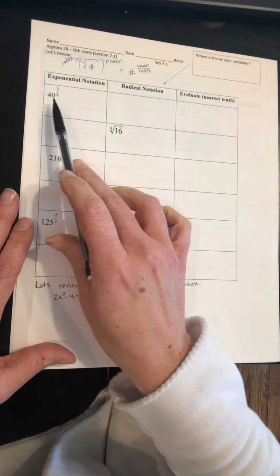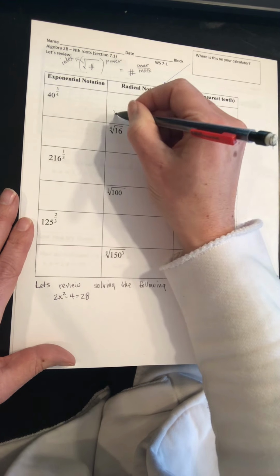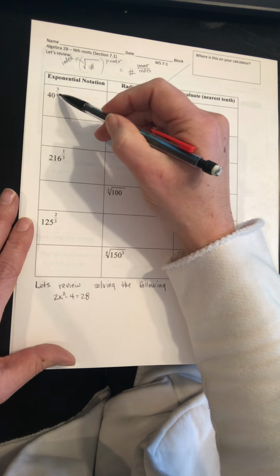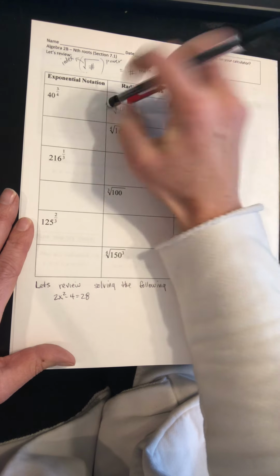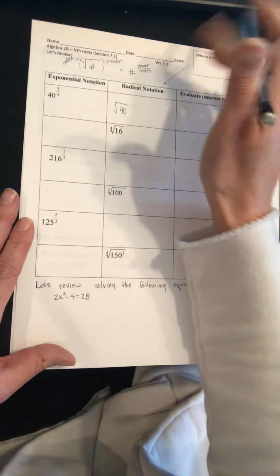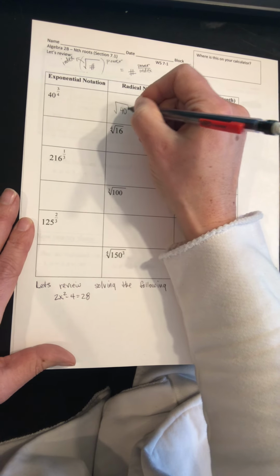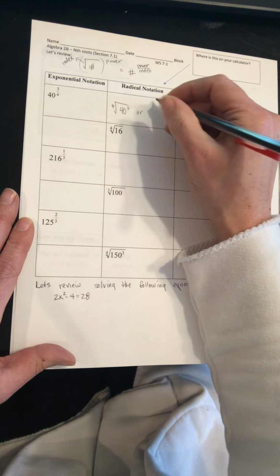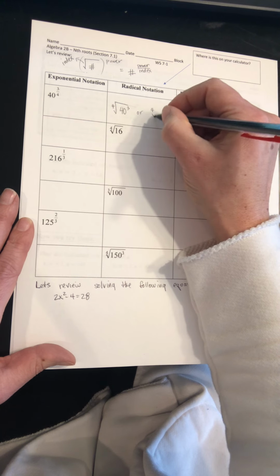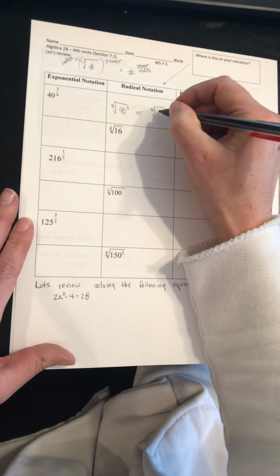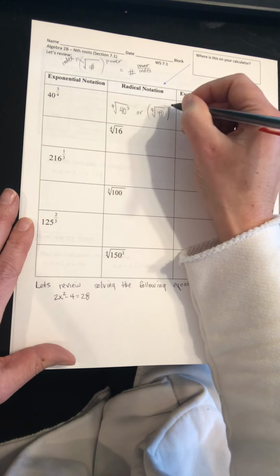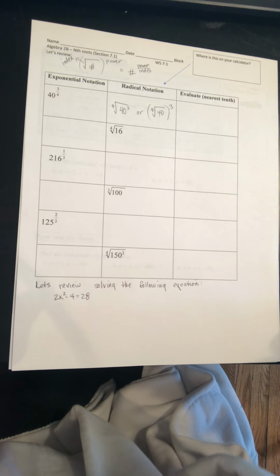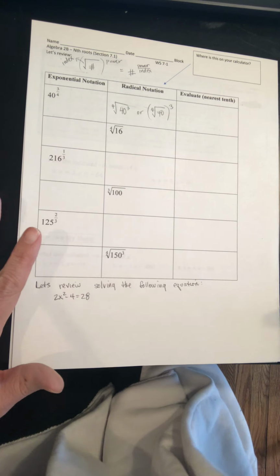If I give you 40 to the 3/4 power in radical notation, what that means is 40, this is my power, that's my index. You can write the 3 inside, with the 4 as the index, or you can also sometimes see it as the 4th root of 40 raised to the 3rd power. Those mean the same thing. It doesn't matter to me how you write it, but you should know that they mean the same thing.